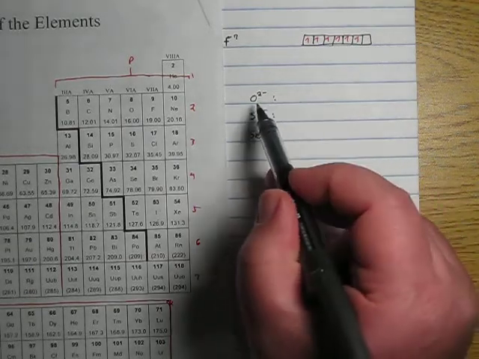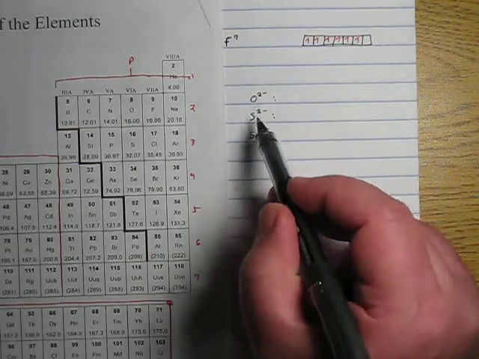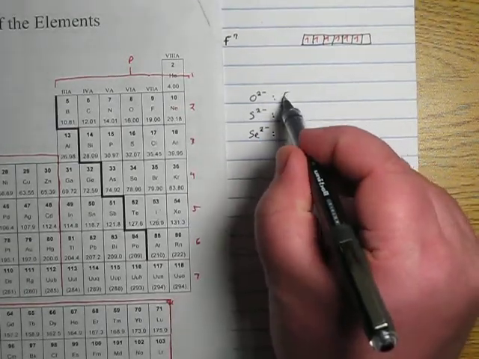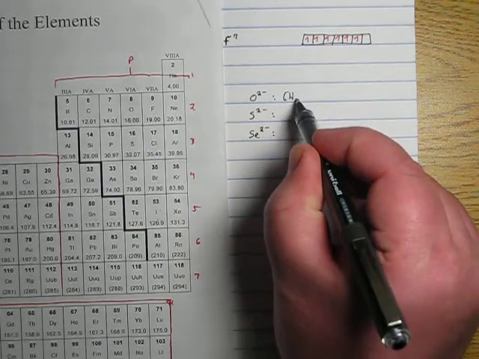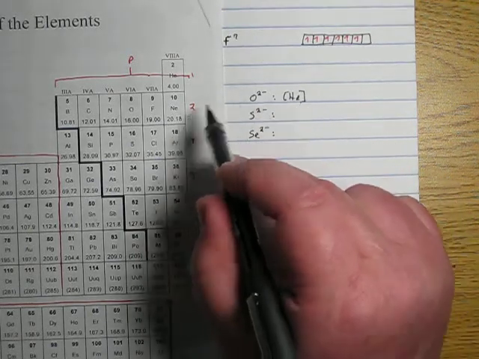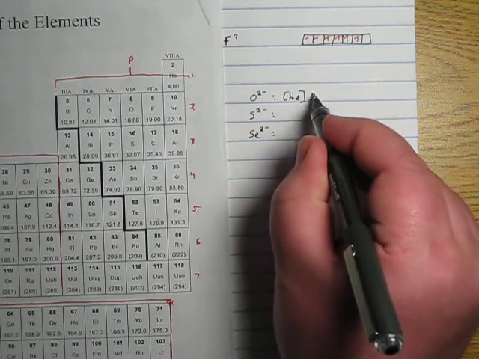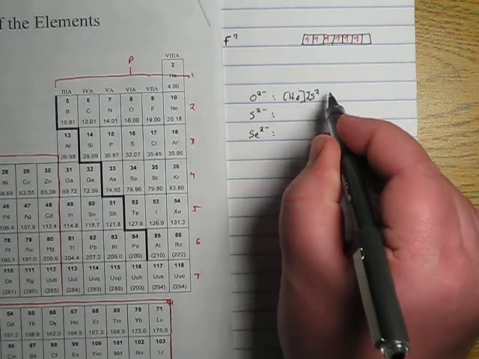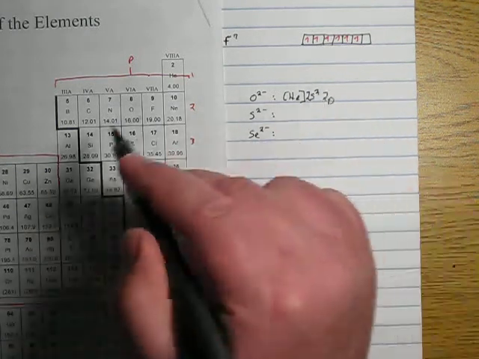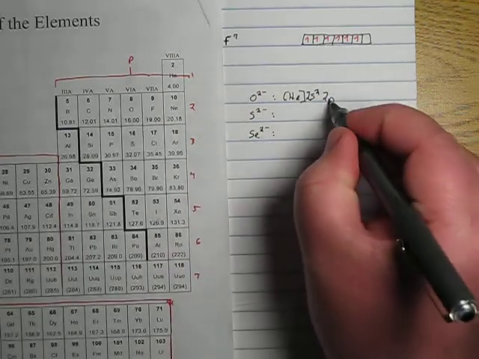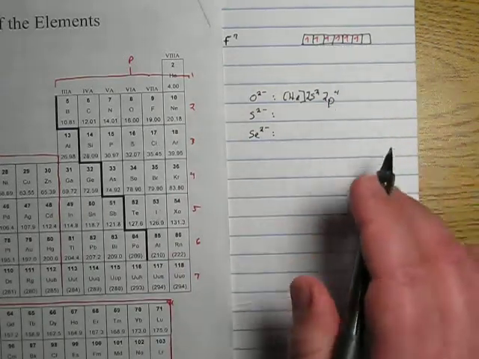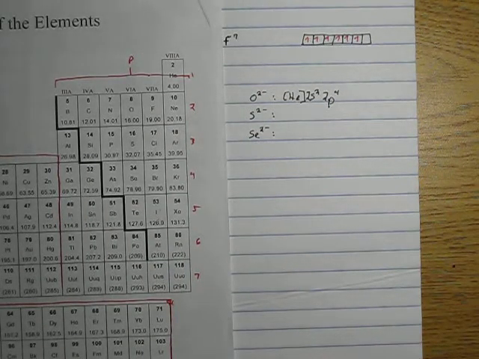Normally the electron configuration for oxygen will be helium core 2s2 2p4. But now we're going to make O2-. Where will those two electrons go?